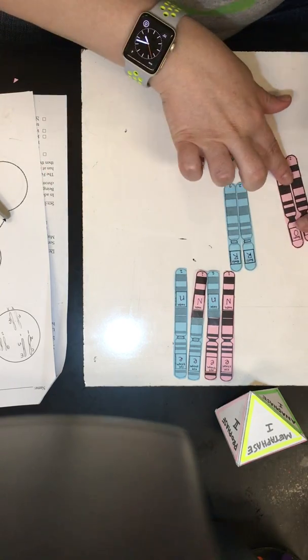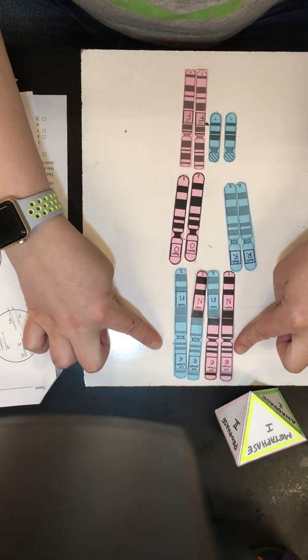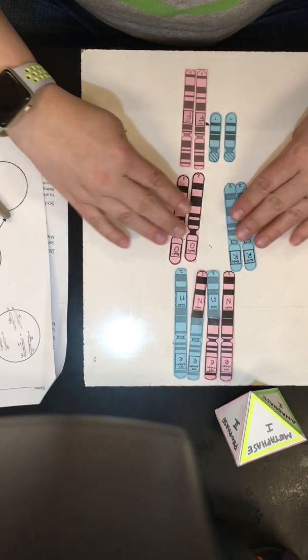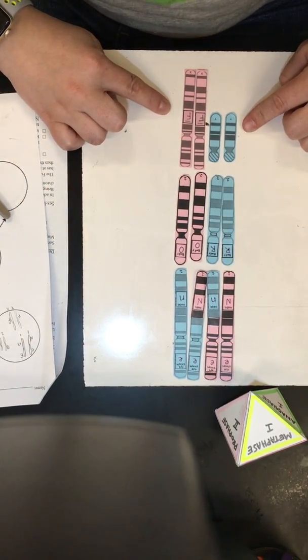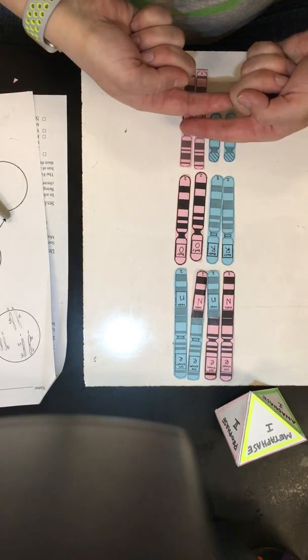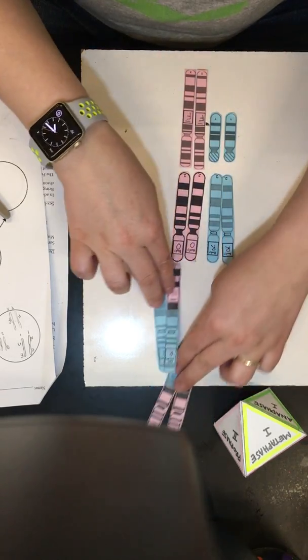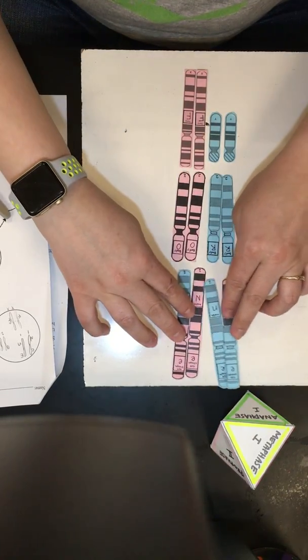How I lined up this metaphase 1 is independent assortment. I could do it this way, right? I could trade. Chromosome number 1s are not talking to chromosome number 2s, are not talking to the sex chromosomes. They are only talking to their other homologous partner. Are you on one side and I'm on the other? Okay, we're good.